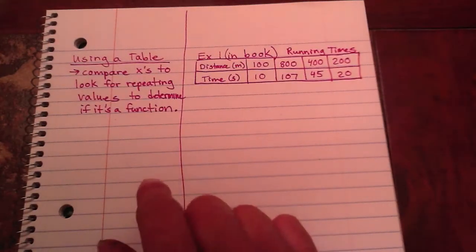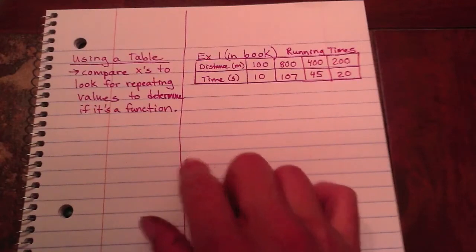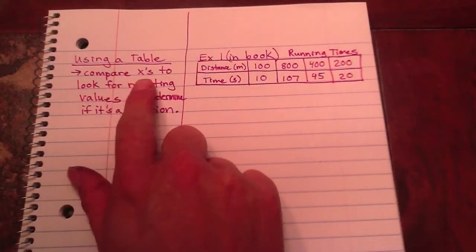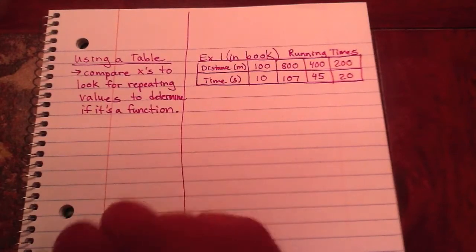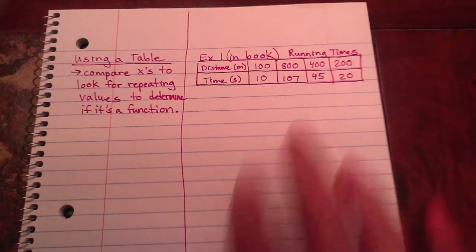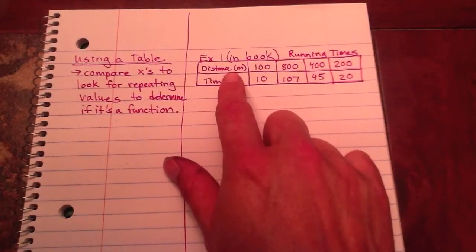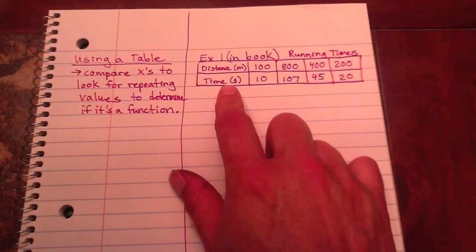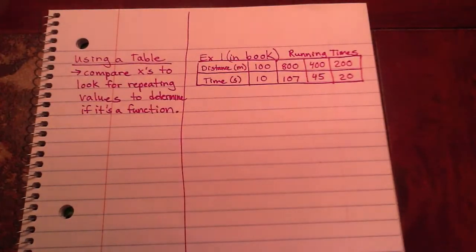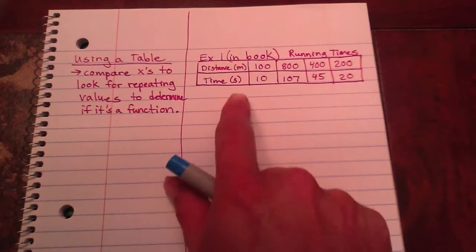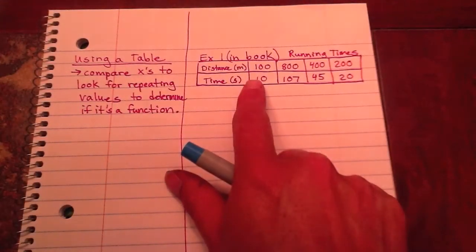So this example is showing exactly what we already did on the last set of examples. You're just looking again to compare x's and look for repeating values. And that tells you if something is a function or not. It's just another way of looking at it. So in this chart, they give us distance and time. Your distance right here is based on the time. And so you're looking at your domain and your range.